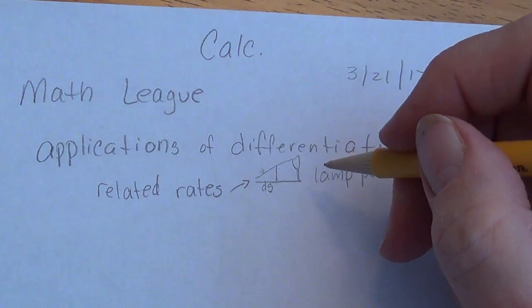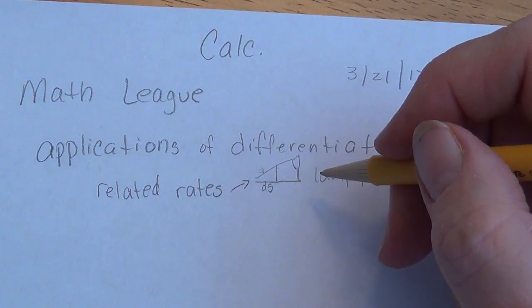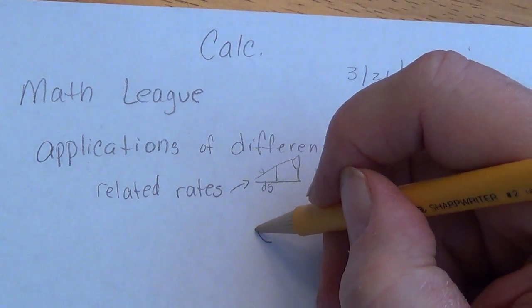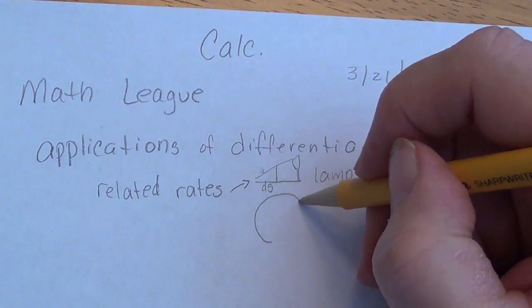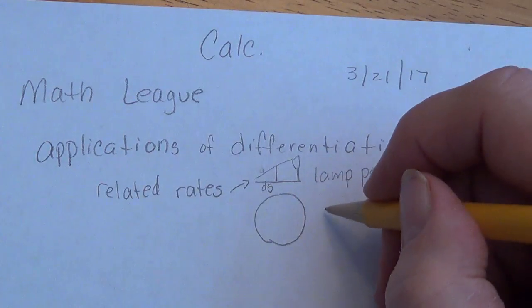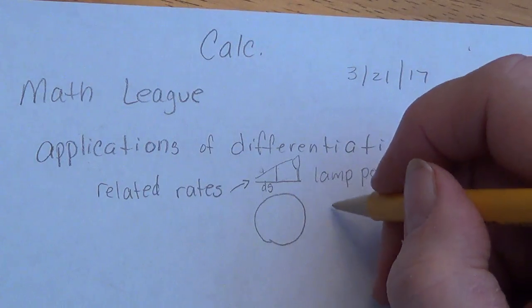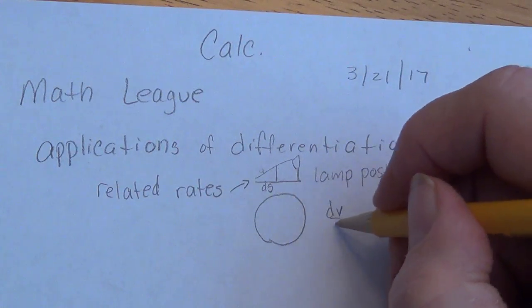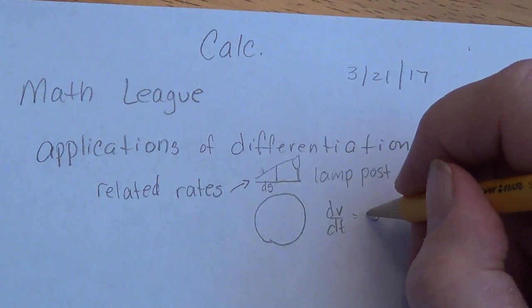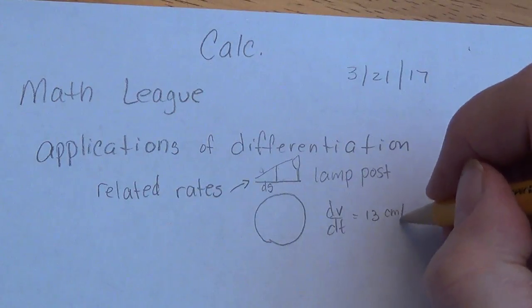And then the other pretty basic one was something that's changing, like say a cone or a sphere. So you have a sphere and it's inflating, so the volume is increasing at, I don't know, 13 centimeters per second.